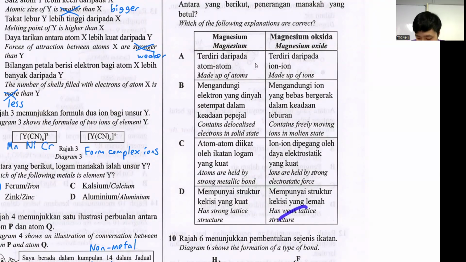D is also wrong because it's not weak. Both are strong lattice structures. So the best answer is B. You see the word, normally you see either delocalized electron or sea of electron for the magnesium metal. For this one, it is free moving ions like Mg2+ and O2-.